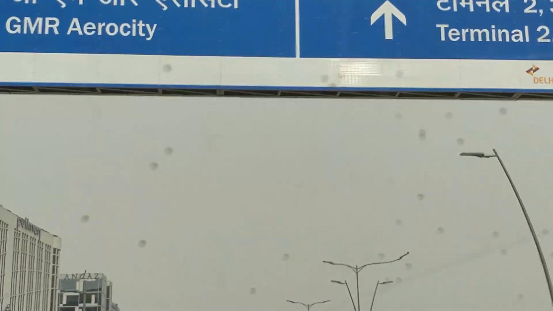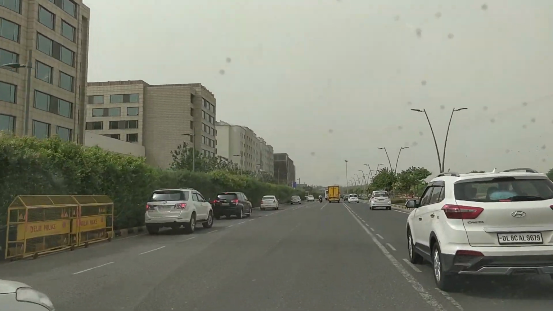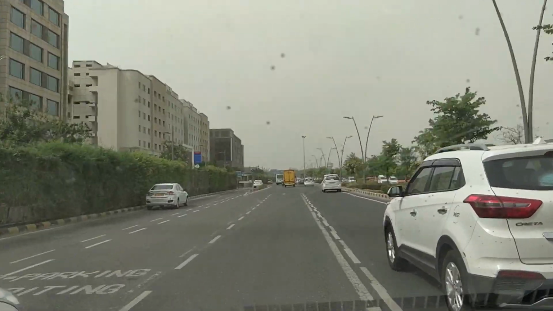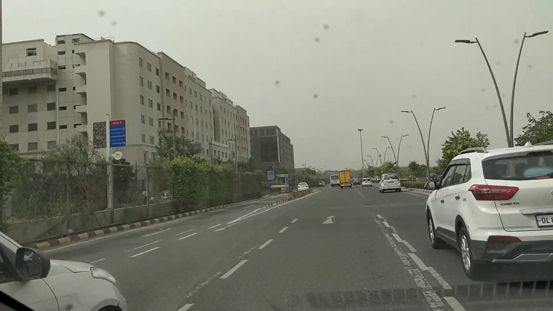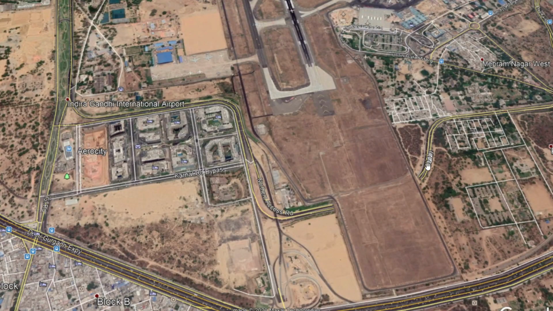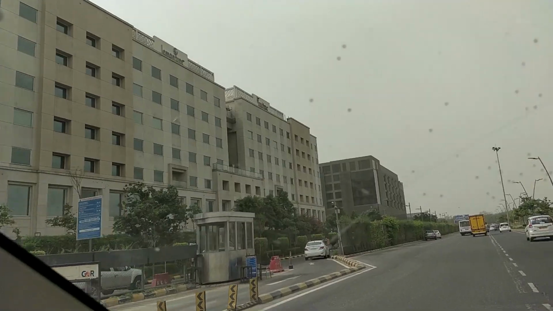board, and on the left is the GMR Aero City. We will go up now and see the perspective from the air side of the GMR Aero City. We just passed the underpass at the edge of 28, took this road, and to the left we had the GMR Aero City. We just crossed it and we joined the T2, T3 road onto Terminal 2 and Terminal 3.